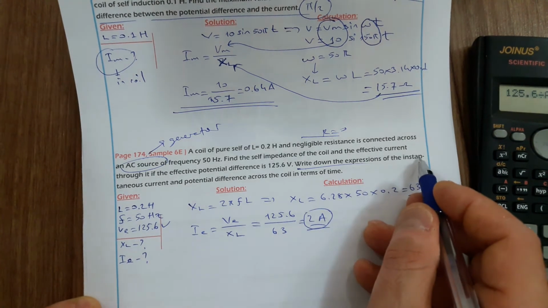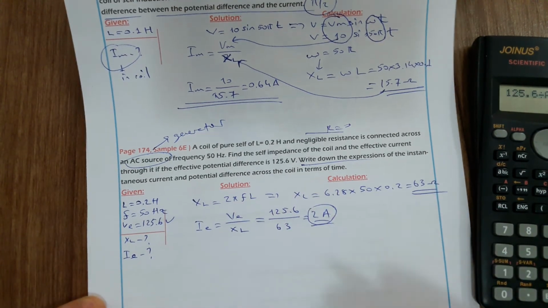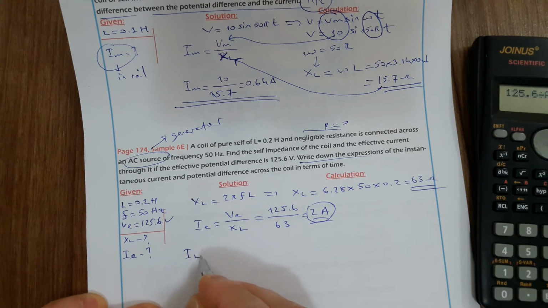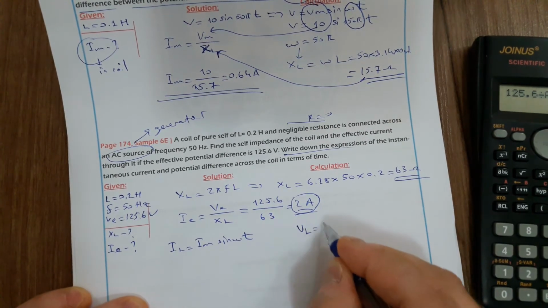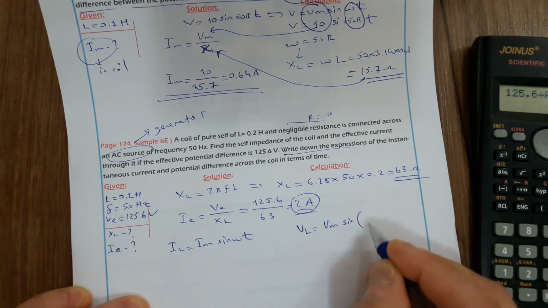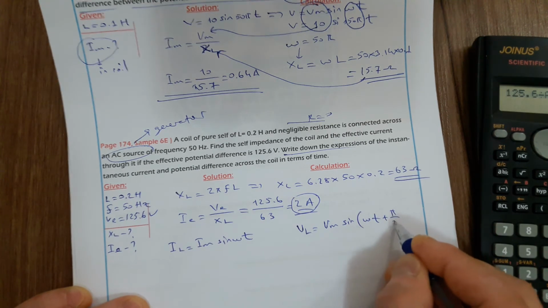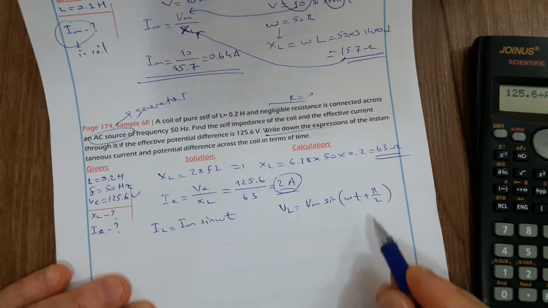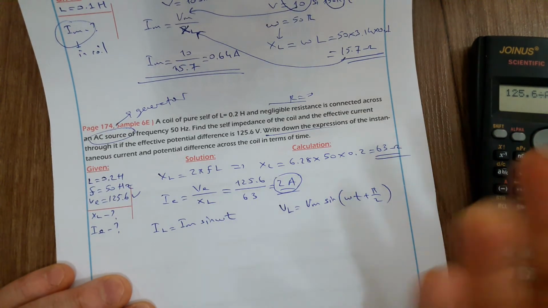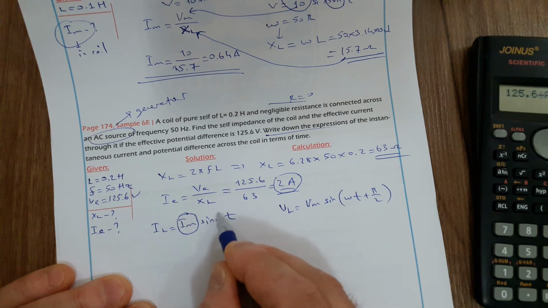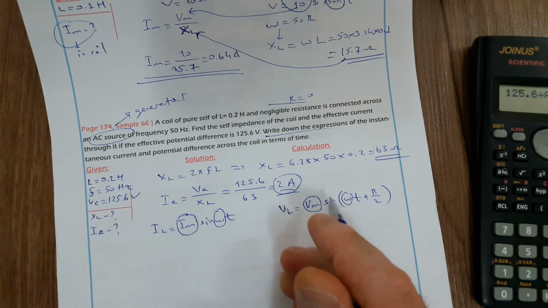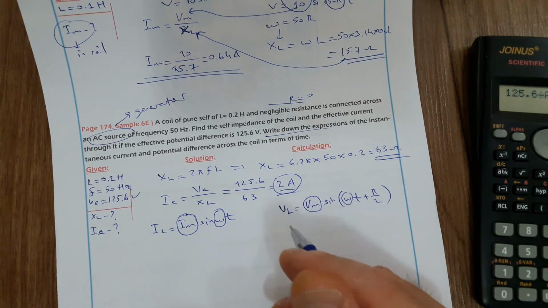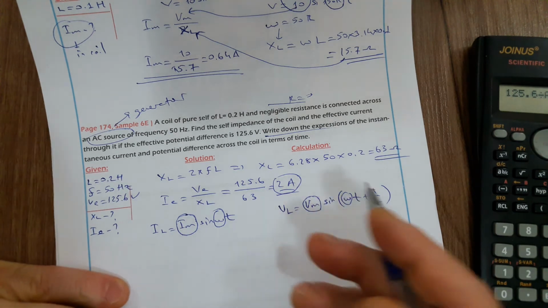Now write down the expression of the instantaneous current and potential across the coil. Remember the equations. IL is equal to Im sine omega t. We did this in the resistance part. But VL is Vm sine omega t plus pi over 2. Remember, potential difference was leading the electric current by pi over 2. So just insert these constants Im, omega, Vm into the equation, which means you have finished writing down the expressions of the instantaneous current and potential difference.